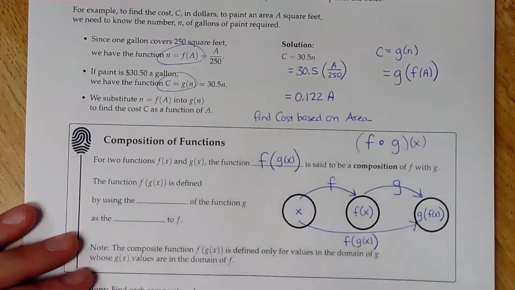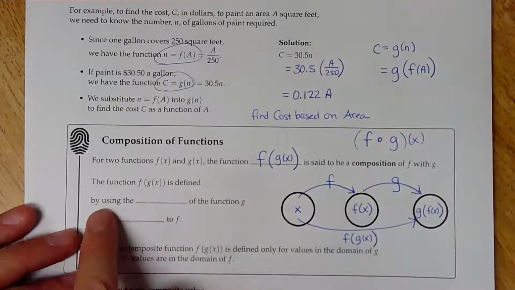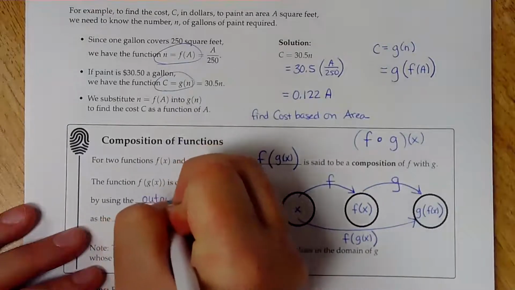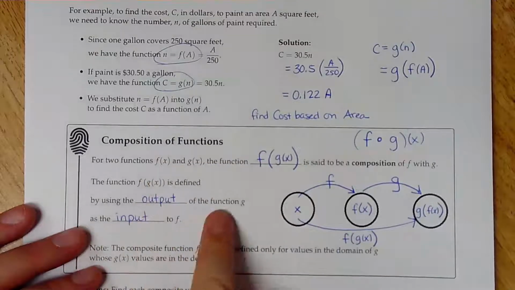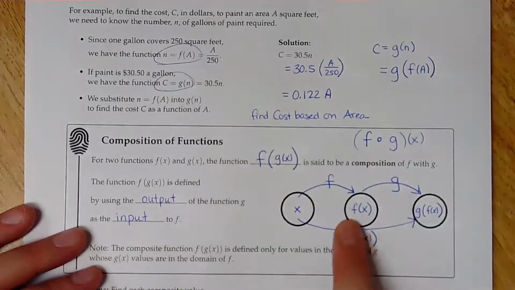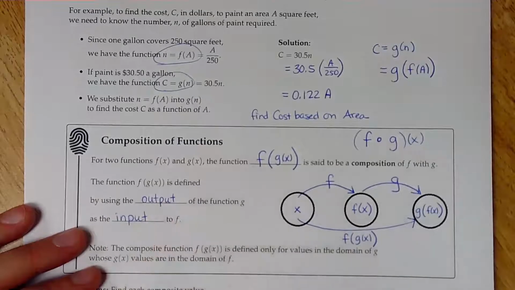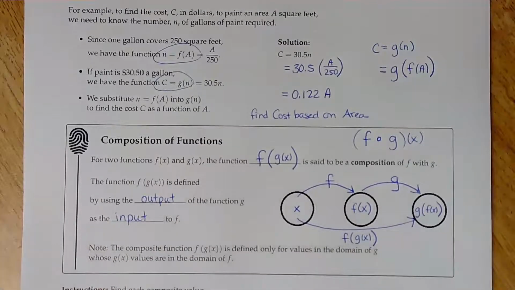Word-wise, to explain this, the function f of g of x is defined by using the output of g as the input to f. In other words, we always start with the inside of our function. The most inside part is g of x, so we would find g of x, and that output value we're going to plug into f. All right, let's take a look at that in the next video.